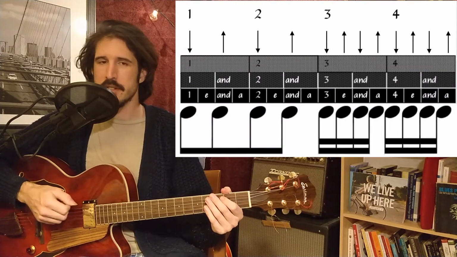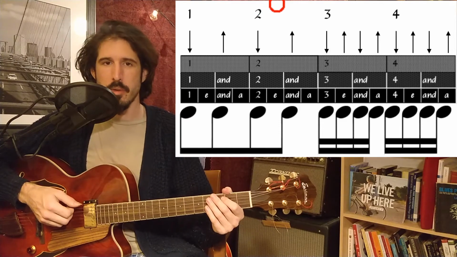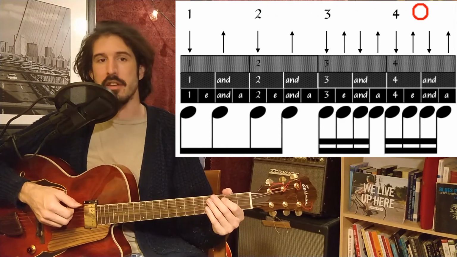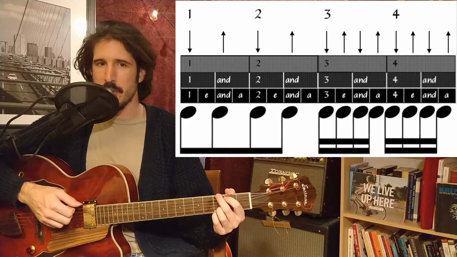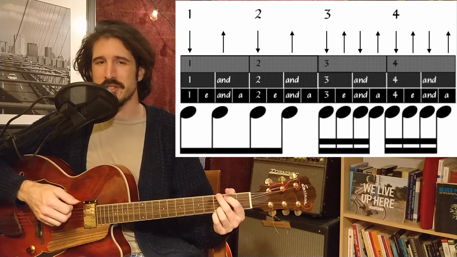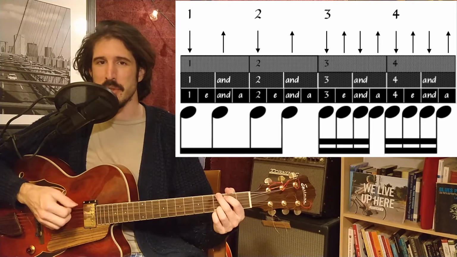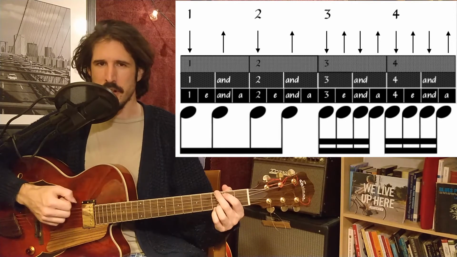So if I count it out loud, it'll sound like this. 1 and 2 and 3 E and uh 4 E and uh 1 and 2 and 3 E and uh 4 E and uh. And now that I know what it sounds like, I can give it a play. Remember, when I get to those 16th notes, I've basically got to kick my right arm into another gear and start moving it twice as fast. Here, I'll count it in first.